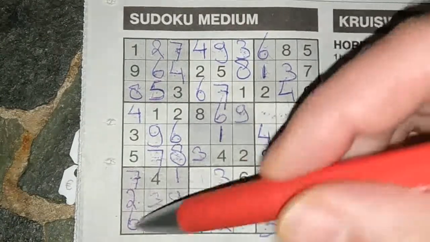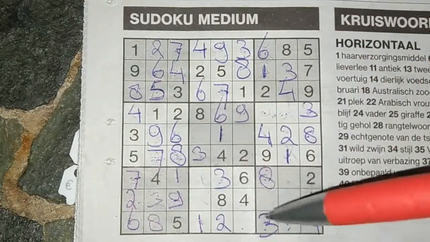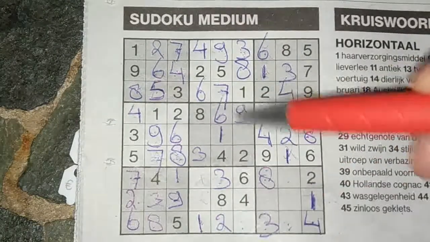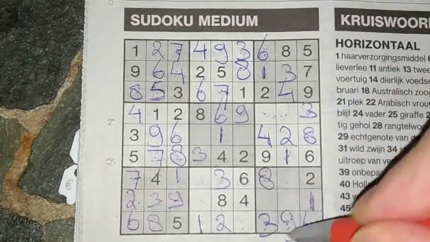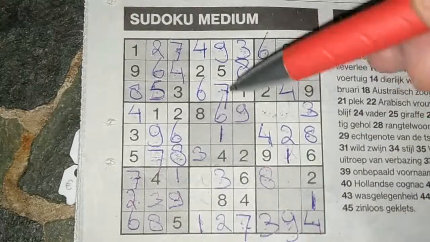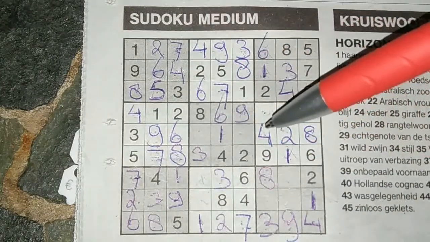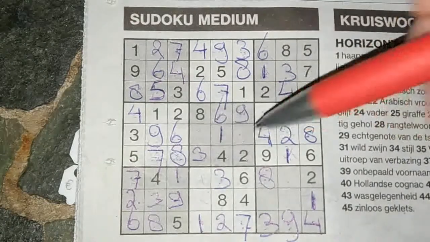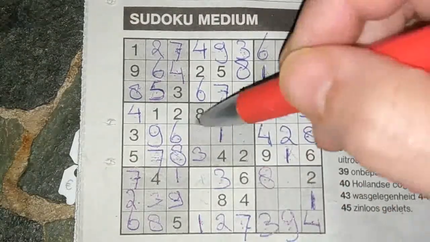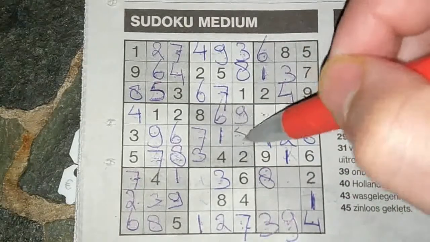2 digits left for the last row for the numbers 7 and 9. We have a 9 there, no 9 here. 9 should be here, and the 7 goes there. 2 digits left for this big square for the numbers 5 and 7. We have a 7 there, no 7 here. 7 should be there, and the 5 goes there.